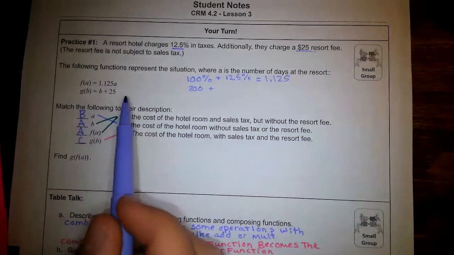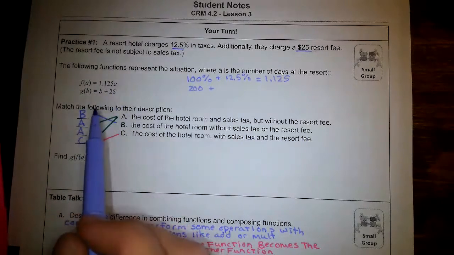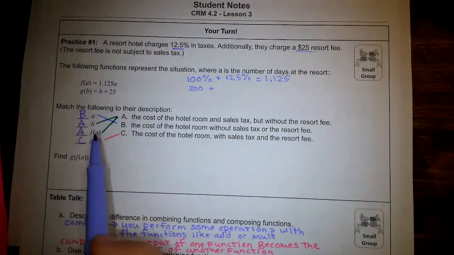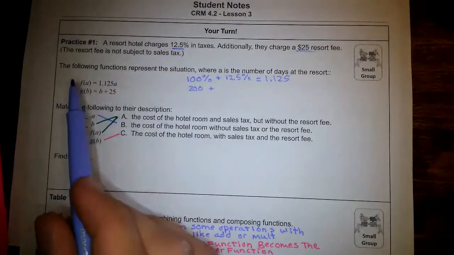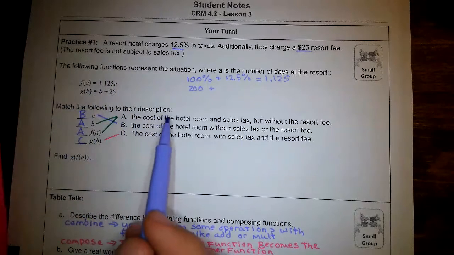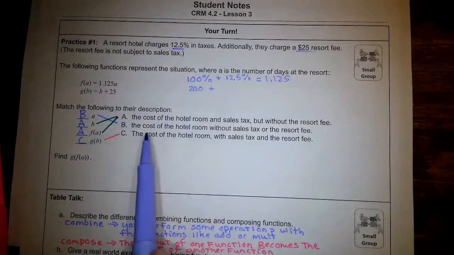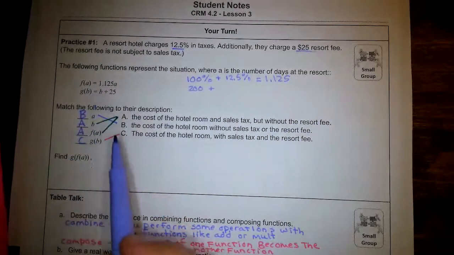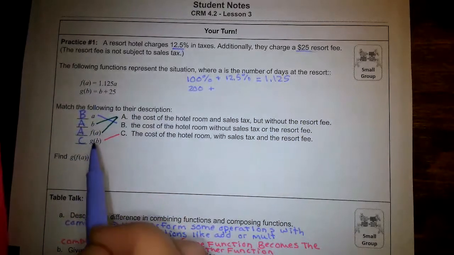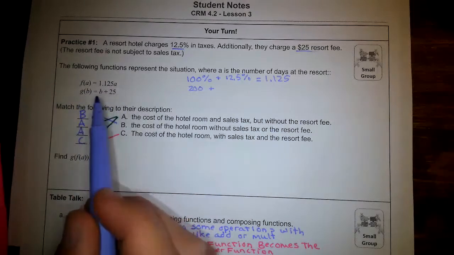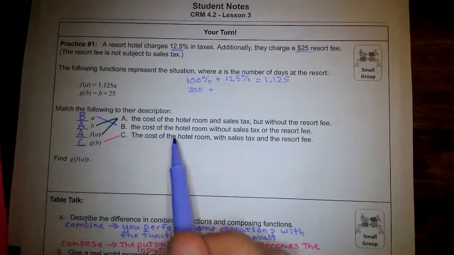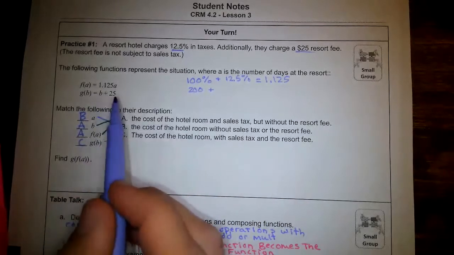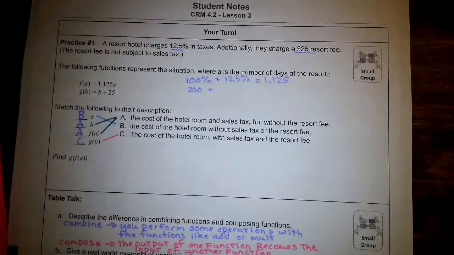So it doesn't have anything to do with that $25, and it doesn't have anything to do with the tax. Now, b, which is right here and right here, and f of a, which is this entire function right here, they both mean the cost of the hotel room and the sales tax, but it does not include that $25. So that b is just separate, right? Now, when we finally get to g of b, this entire function right here, b plus 25, that's the cost of the hotel room with the tax and the resort fee. So it's this and this. Oh, and I missed this.